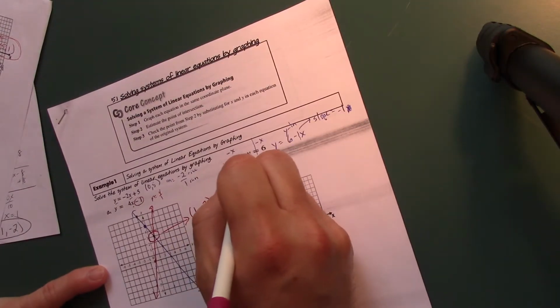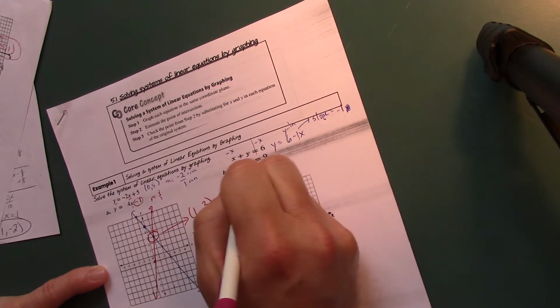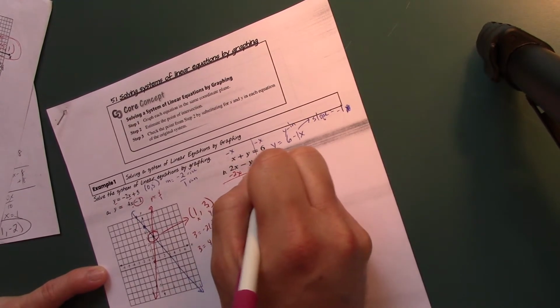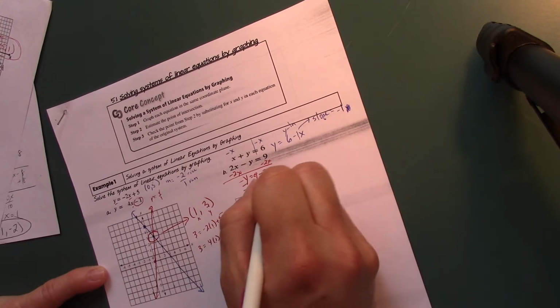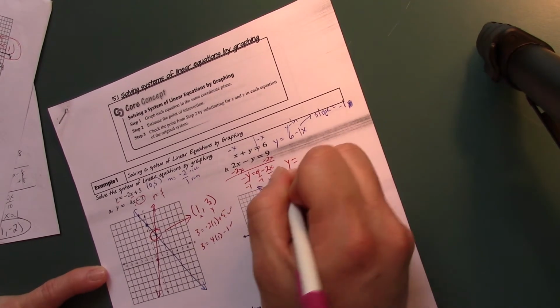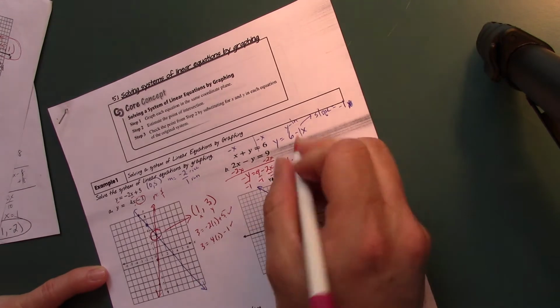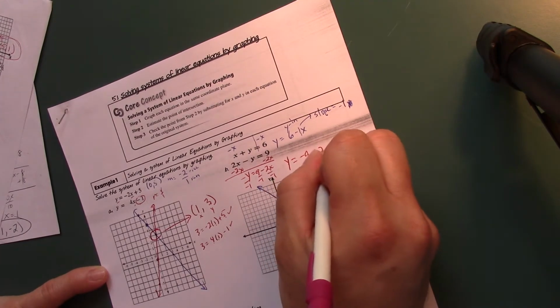And then my other line, well, once I subtract 2x here, I get -y equals 9 minus 2x, or -2x minus y if you want. And then I've got to divide everything by -1. So I'm going to have y equals, because I need y to be by itself, not negative, -9 plus 2x.